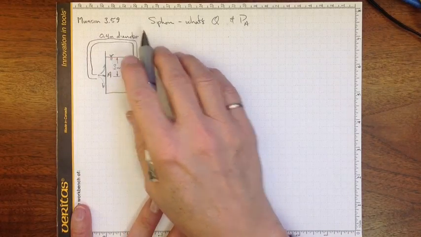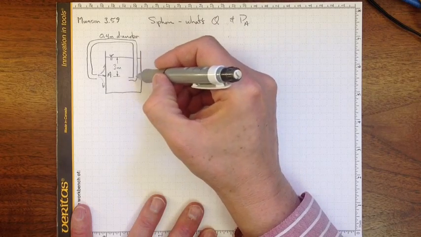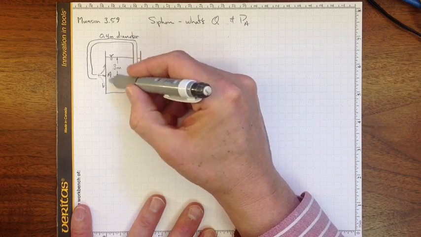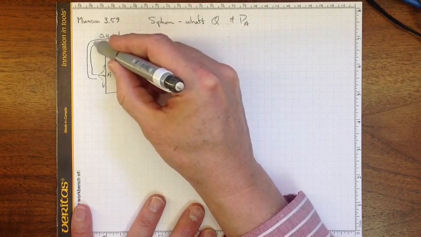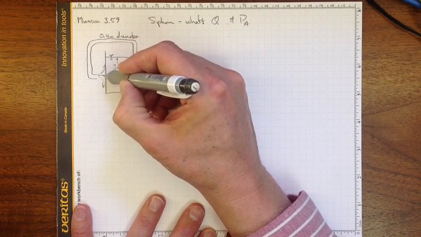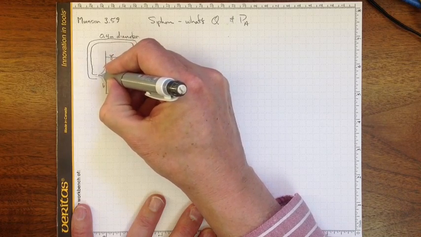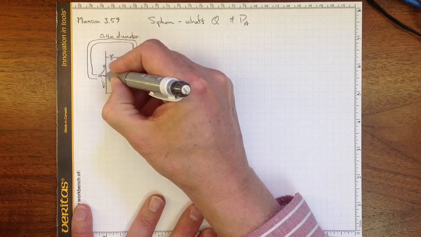Munson 359 has this odd-looking configuration. There's a siphon here, so this pipe is coming from inside the tank. Water is coming through the pipe, around the corner, and spraying up against the wall here. So the jet comes out of the pipe, hits the wall, and sprays off in both directions.